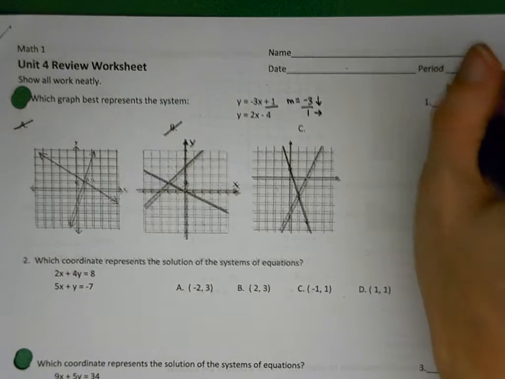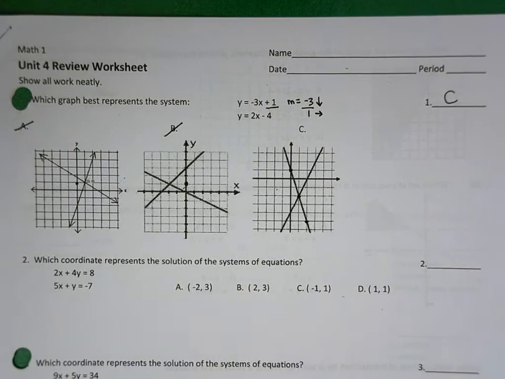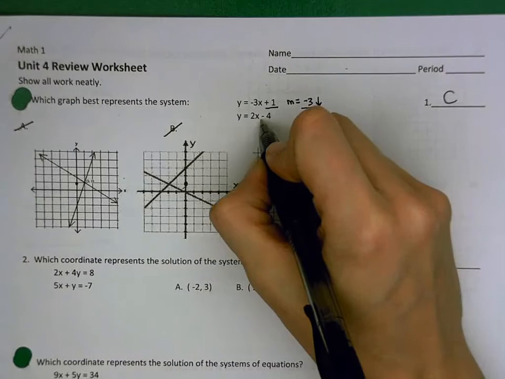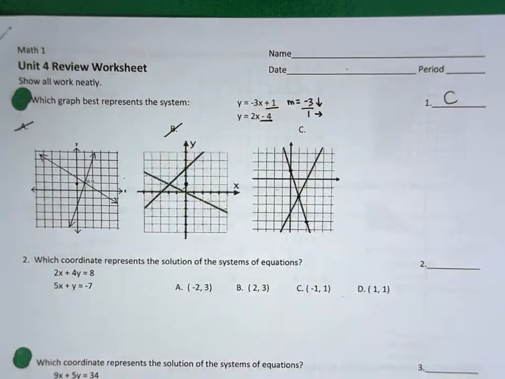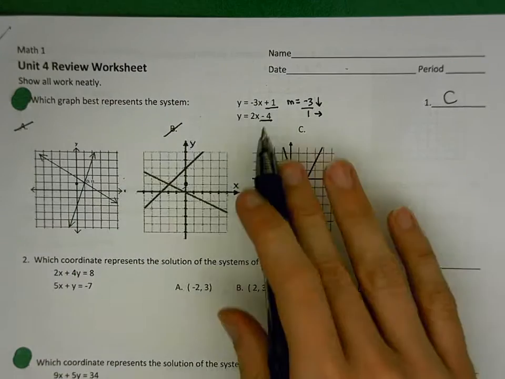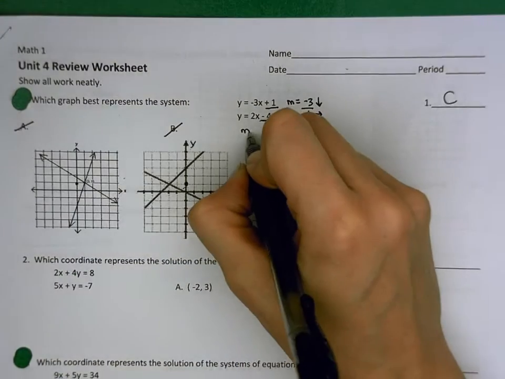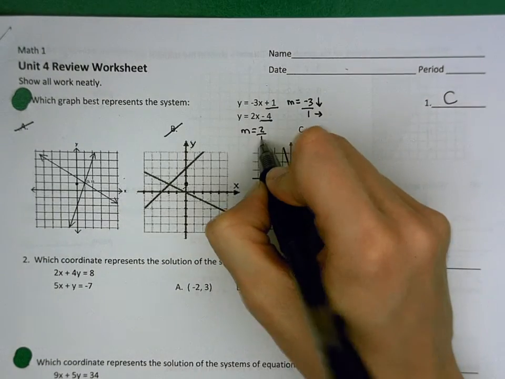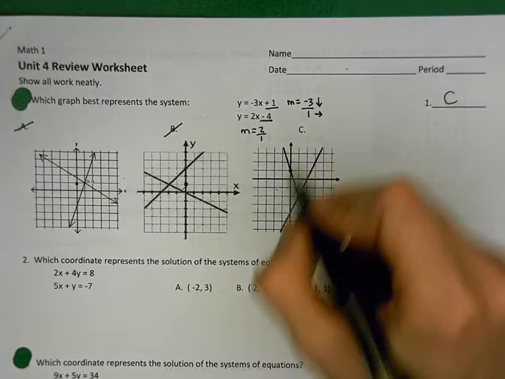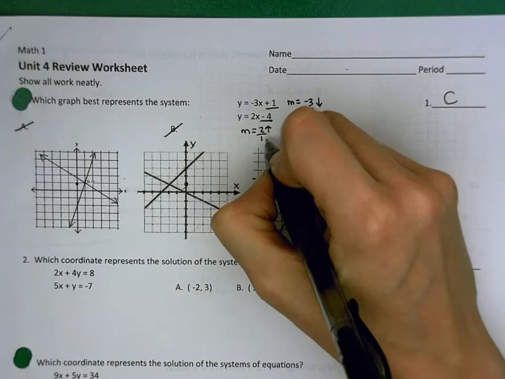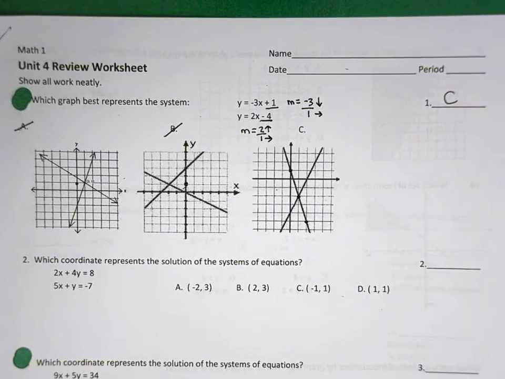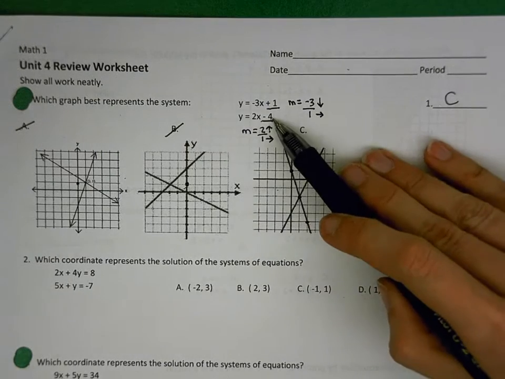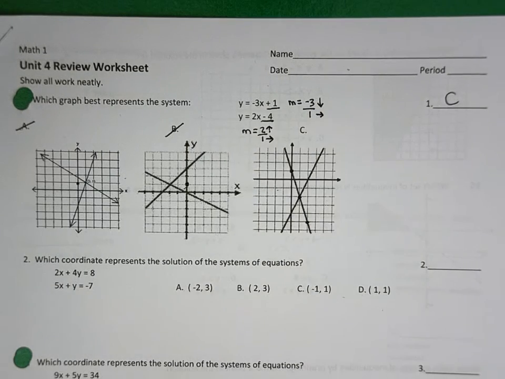Okay, so I'm pretty sure the answer is C at this point, but let's just double check that other line, make sure we haven't made an error in some way, shape, or form. With this second line, it should be starting at negative 4, and its slope is 2, which means I'm going to place this over 1, because I don't already have a denominator. When I move, I should be going up 2 and over 1. So I should be starting at negative 4, going up 2 and over 1.